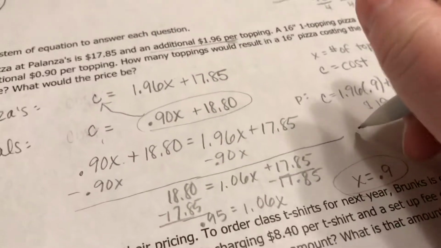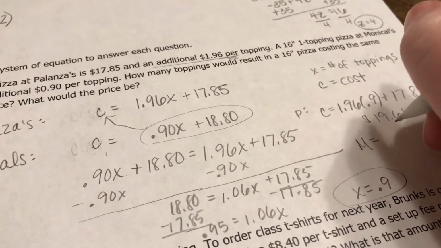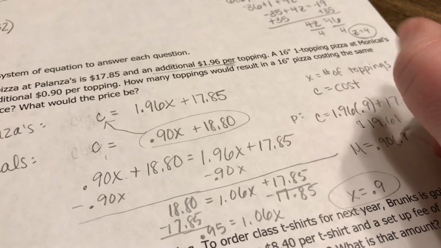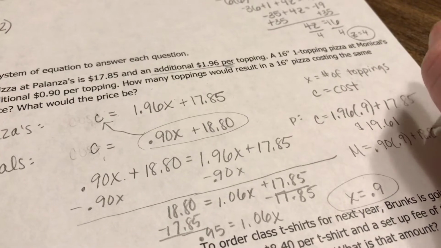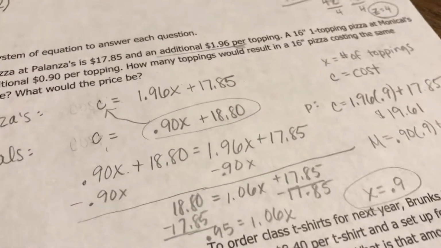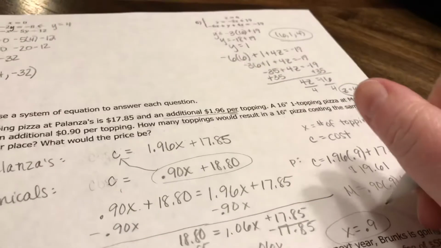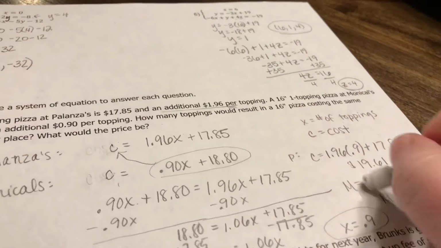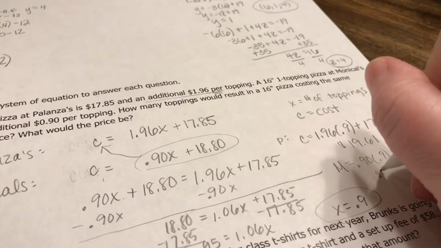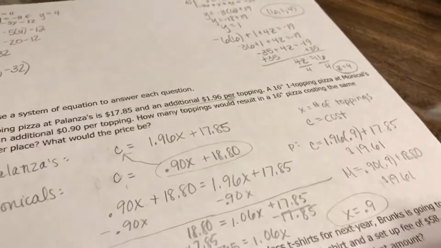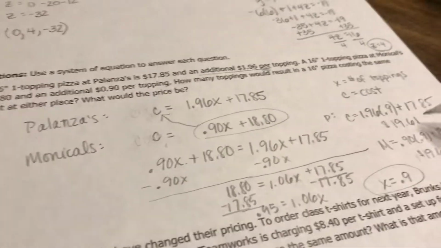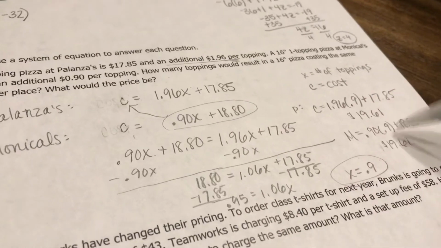Okay, and so hopefully Monocle's is going to be about that too. Okay, so Monocle's is 0.90 times 0.9 plus 18.80. And 0.9 times 0.9 plus 18.80 is 19.61. Yay! So if you could get 9/10 of a topping, which is about one topping, then you would pay $19.61 for each one of those.